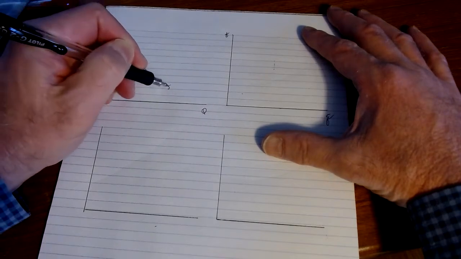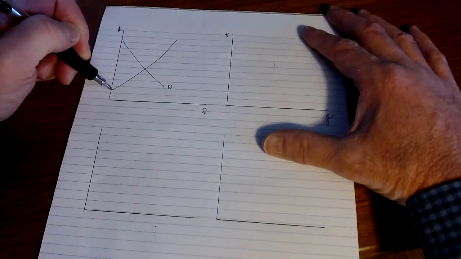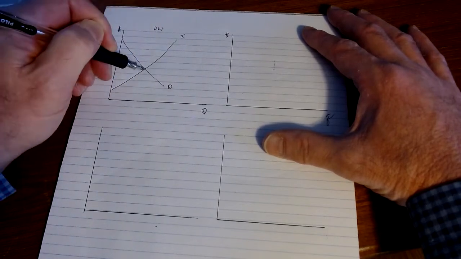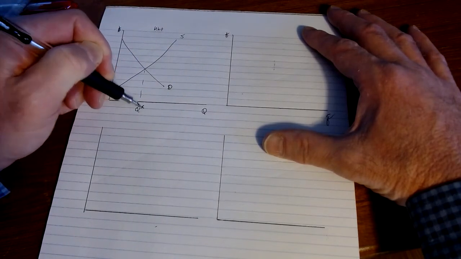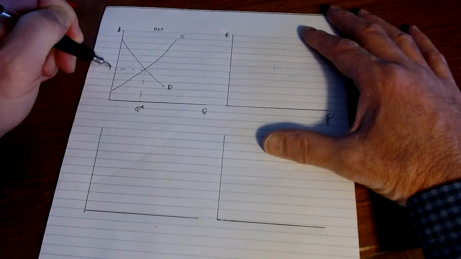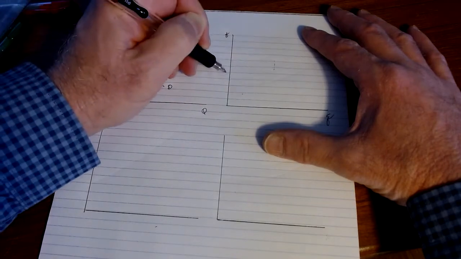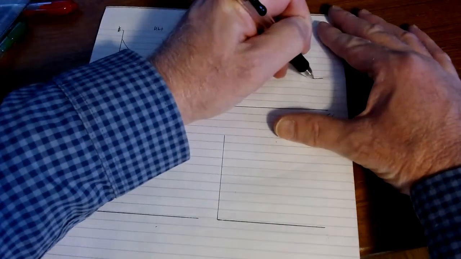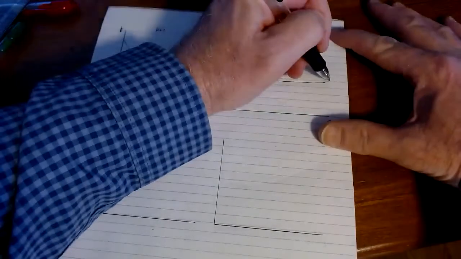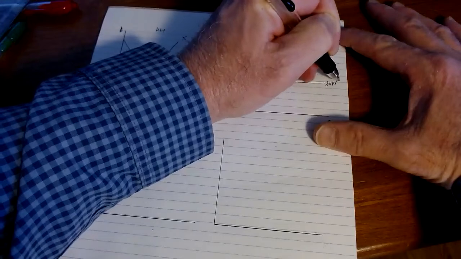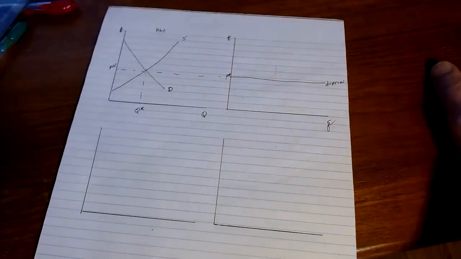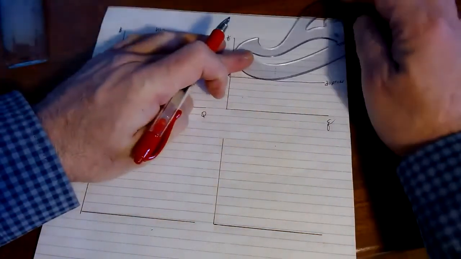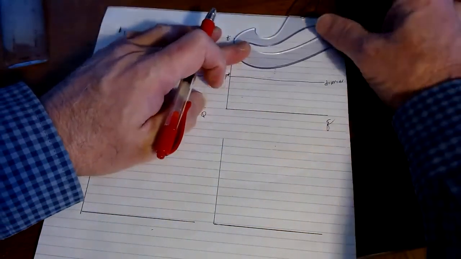Again, there's a demand and supply in the market, and those determine equilibrium quantity for the market and the equilibrium price. The typical firm simply accepts that price, and that defines the firm's demand, marginal, and average revenue. Now suppose the firm's costs look like this.